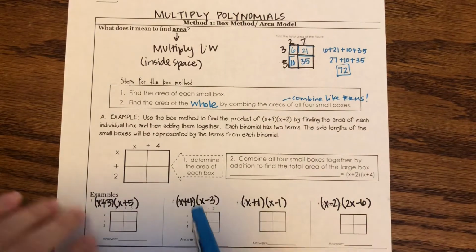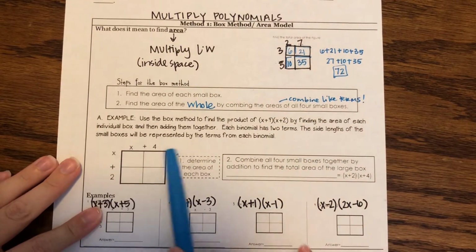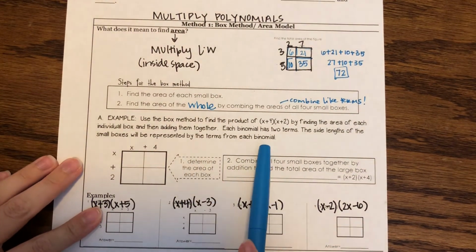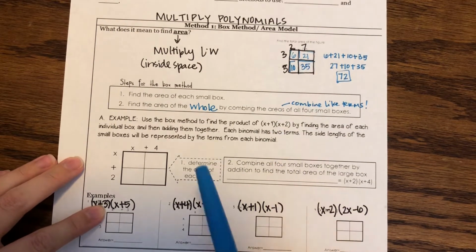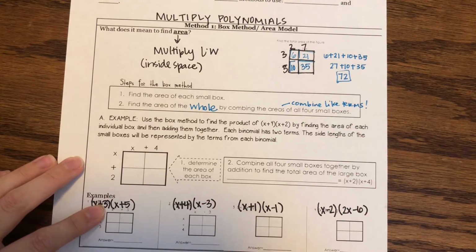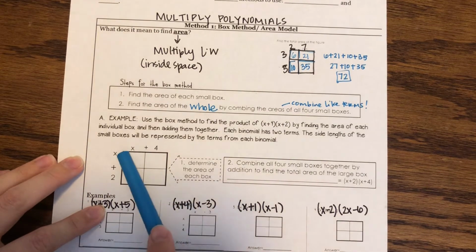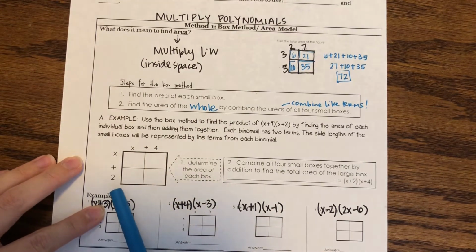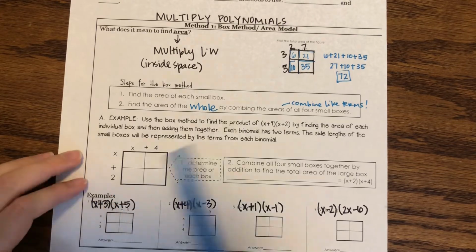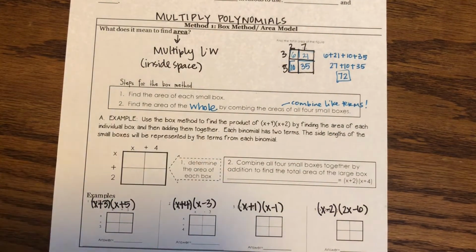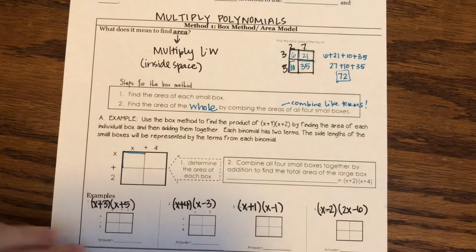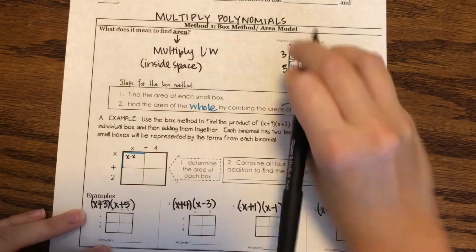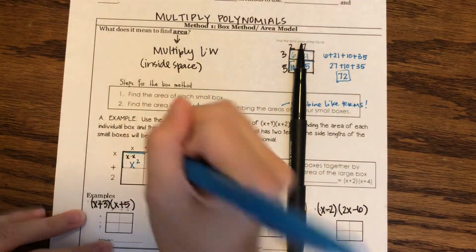Okay, so we're going to look at this example we have here. Using the box method, find the product of x plus 4 times x plus 2. By finding the area of each individual box and then adding them together. Each binomial has 2 terms, so we're going to put one of them on the top and one of them on the side. Then we're going to multiply. So we do x times x, and that's going to give us x squared.